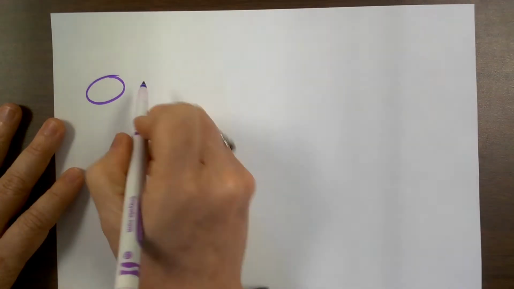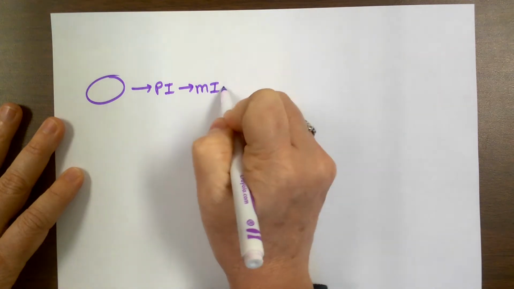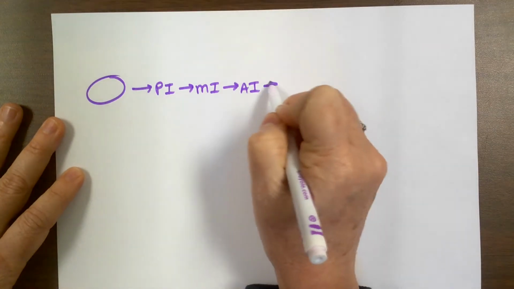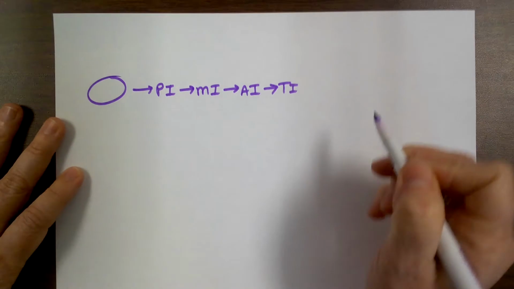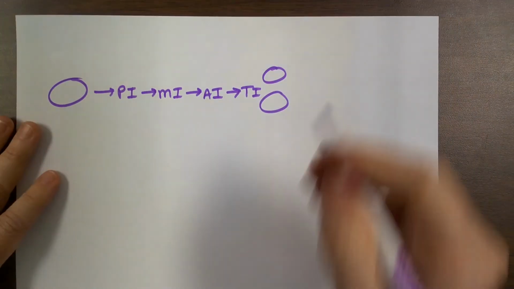Okay, so I'm going to go to a new sheet. All right, so mitosis was 4 steps and 2 new cells. In meiosis, we're going to start with a cell, and go through prophase 1, metaphase 1, anaphase 1, telophase 1. And we're going to end up with 2 cells once that first rotation is over.